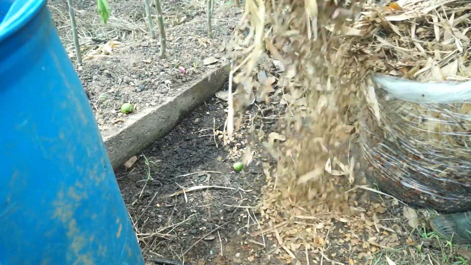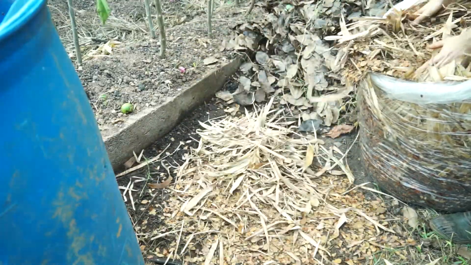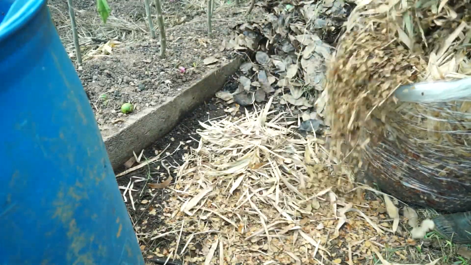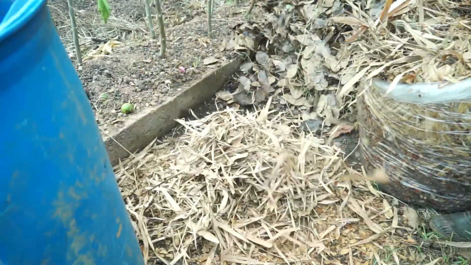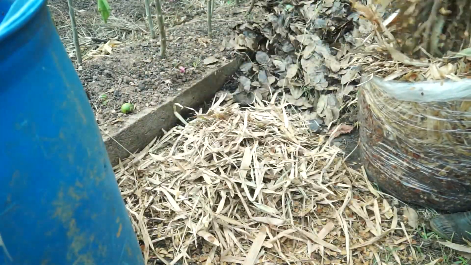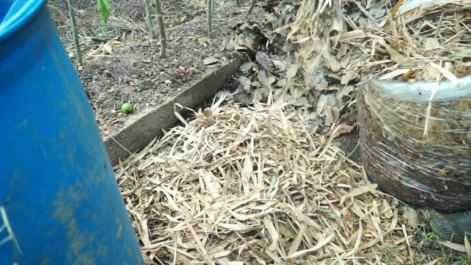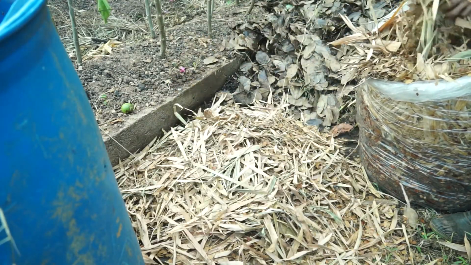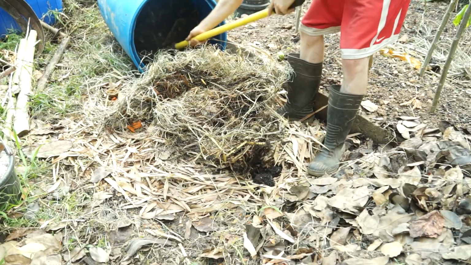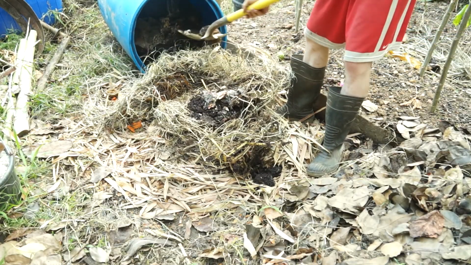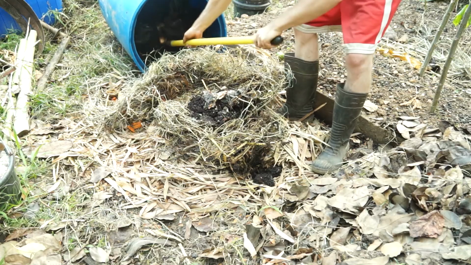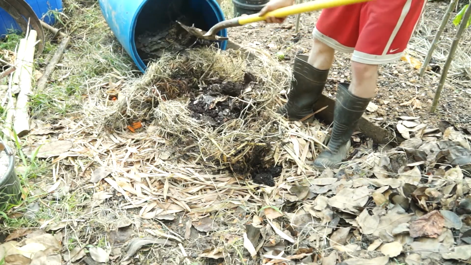Start with leaves and spread it evenly on the ground where you plan to put your compost pile. Then add wet material. Layer it on top of the dry material.